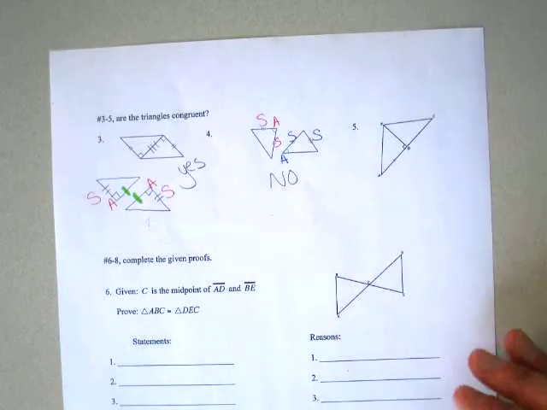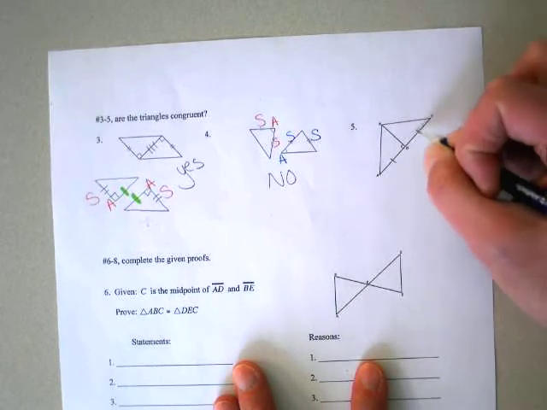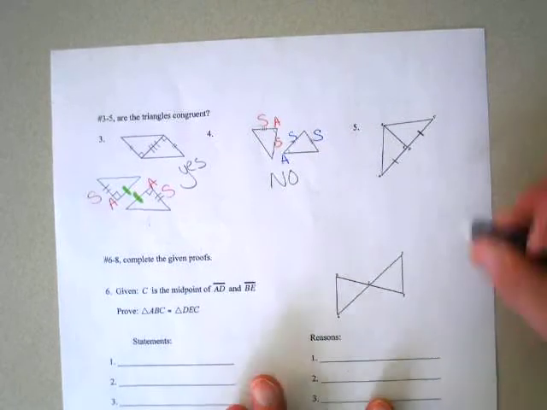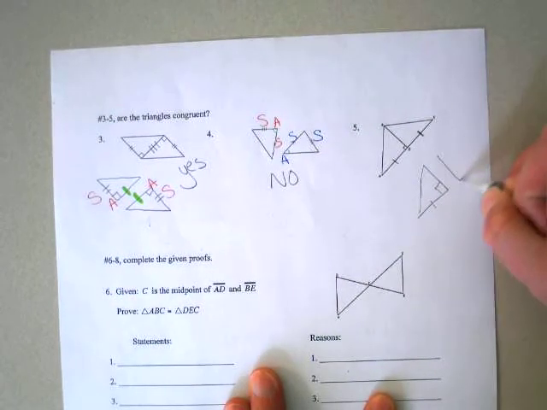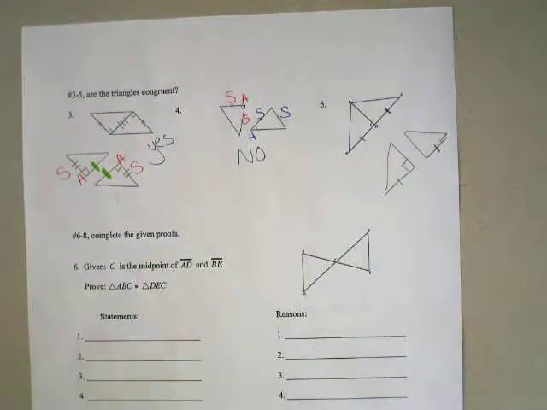Okay, look at number 5. It's hard to see, but these are kind of light, but there's little tick marks here. So again, imagine that you pull these triangles apart. Would you be able to, with some work, say that these triangles are equal to each other?